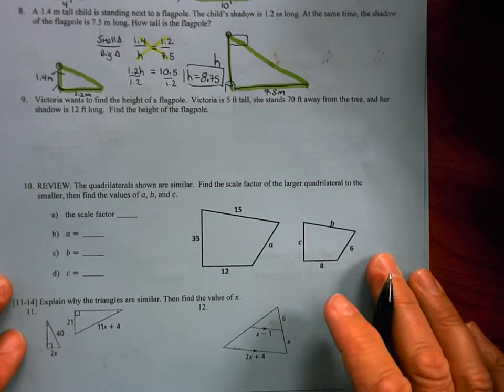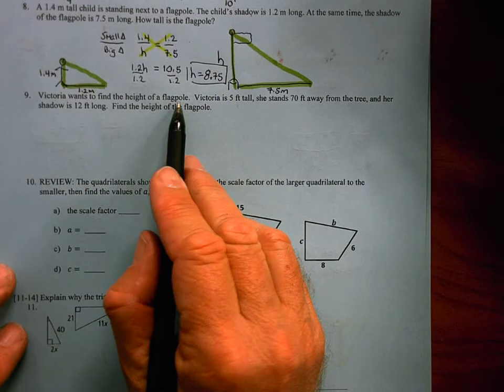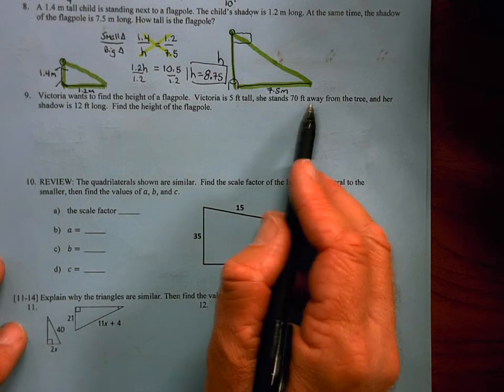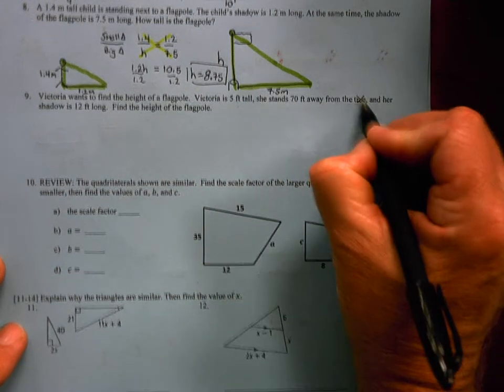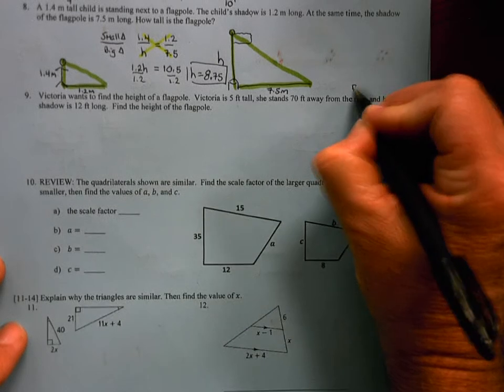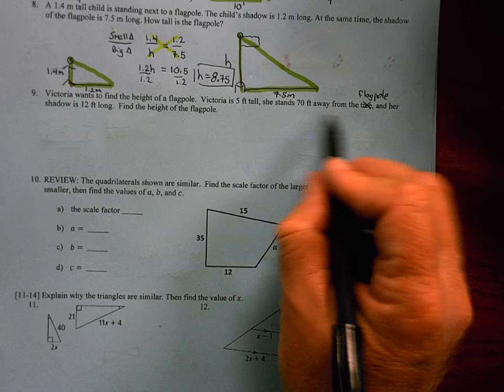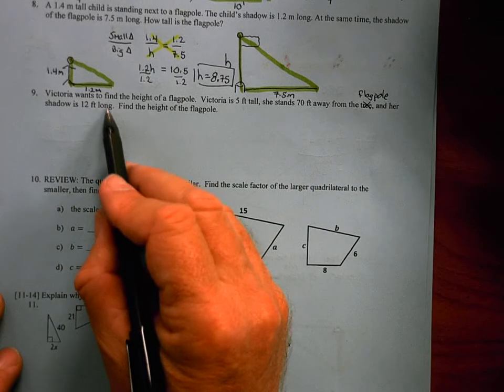Victoria wants to find the height of the flagpole. Victoria is 5 feet tall. She stands 70 feet away from the tree. That's a typo. I think that's supposed to say flagpole. My mistake. And her shadow is 12 feet long. Find the height of the flagpole.